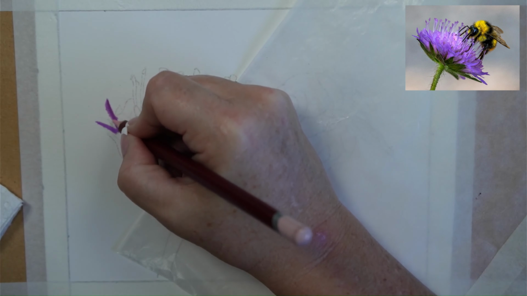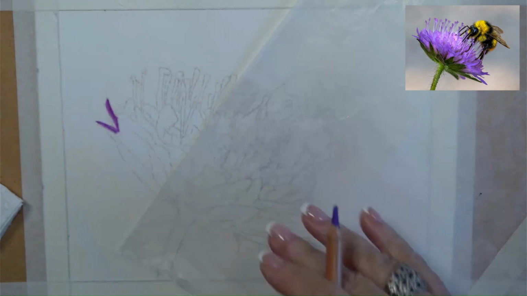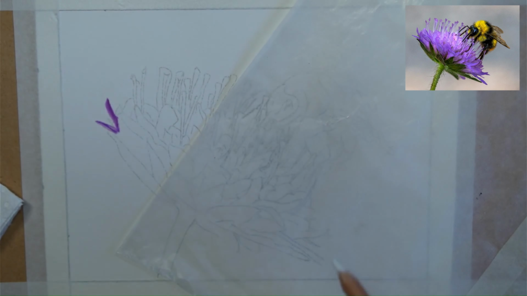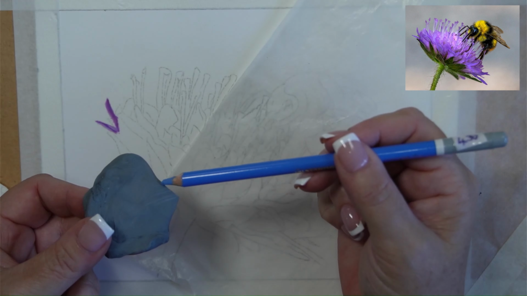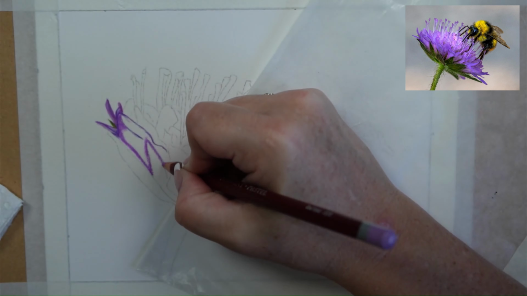Now I began this piece with the flower. I wanted to work on those background petals first before tackling the bee. And my aim was to lay a solid foundation of colour and tone to make the bumblebee really stand out.